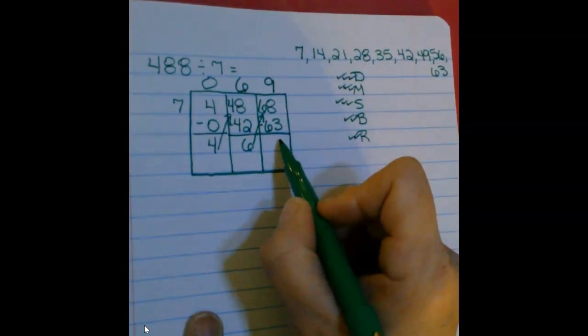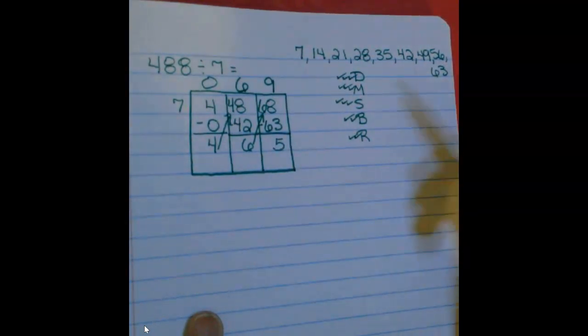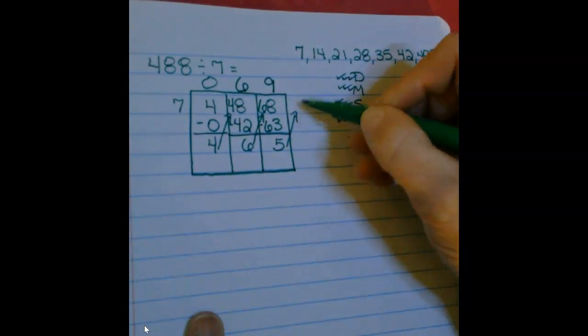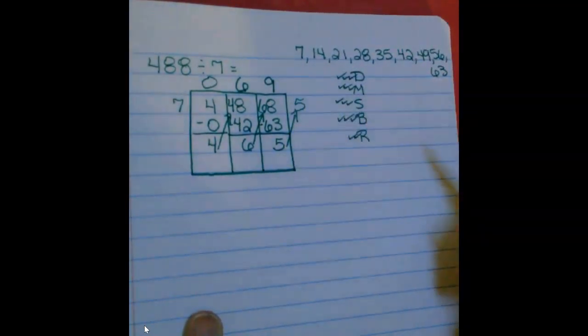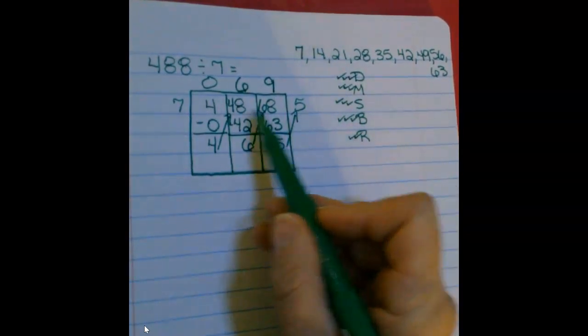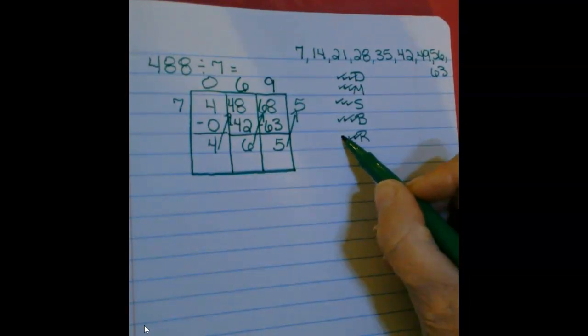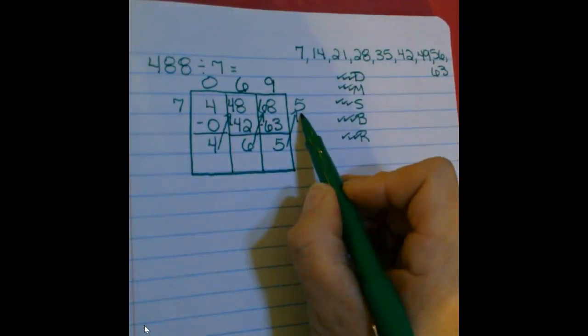68 minus 63. 8 minus 3 is 5. Very good. Now I'm going to bring it up. So I'm going to bring my 5 up. All right. Is 5 greater than 7? No. So can I repeat? No. What does that mean about this 5?